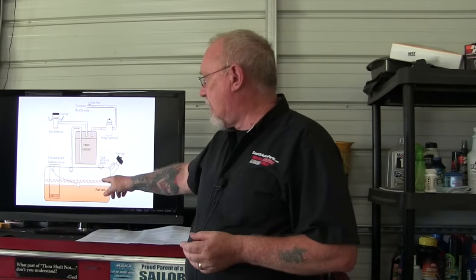It goes by the fuel level sensor. If that's providing an inaccurate reading, that could provide inaccurate data for the ECM to use in performing that leak test. And that could result in a ghost code that really doesn't exist. So consider that when you're chasing that problem. Is that fuel level sensor telling the truth, or isn't it?